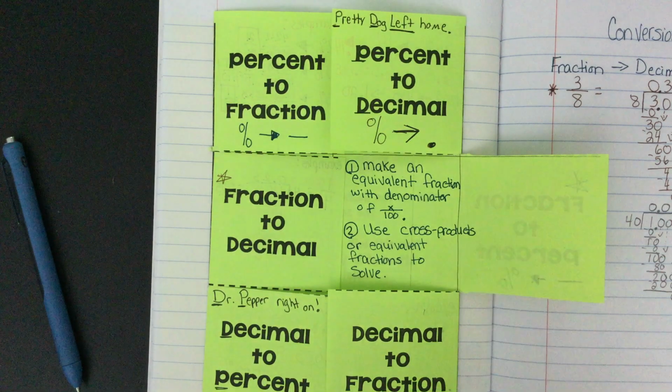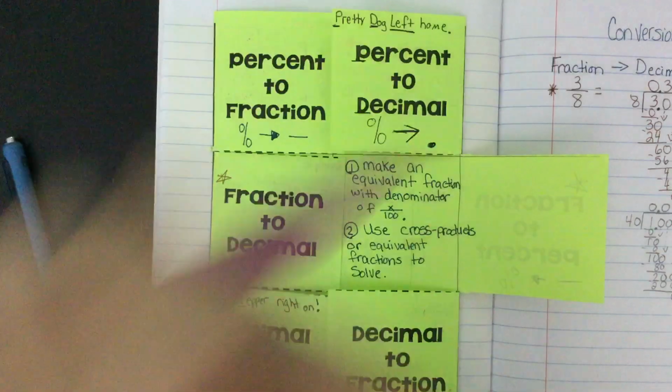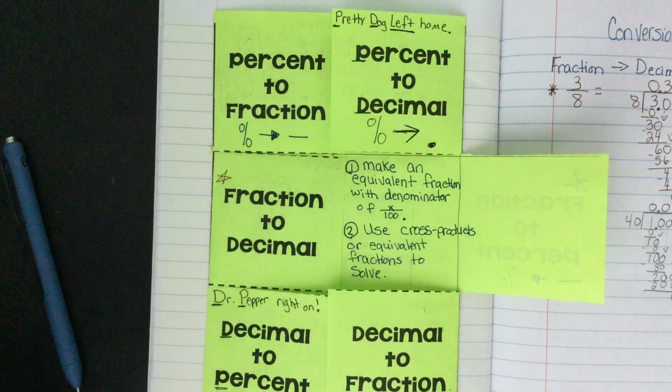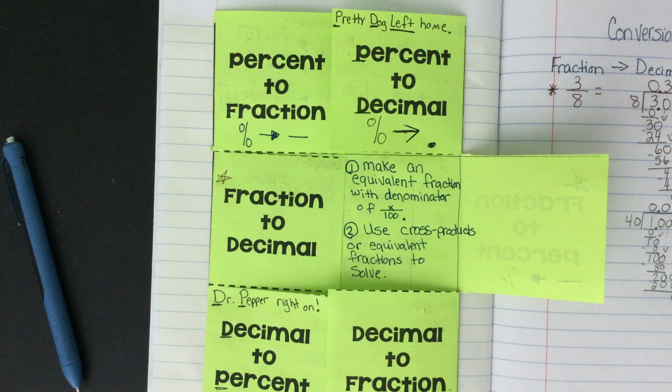All right, so that seems like a lot, right? It's really still only 2 steps, but it kind of seems wordy, right? So we're going to look at how to do some of these examples.